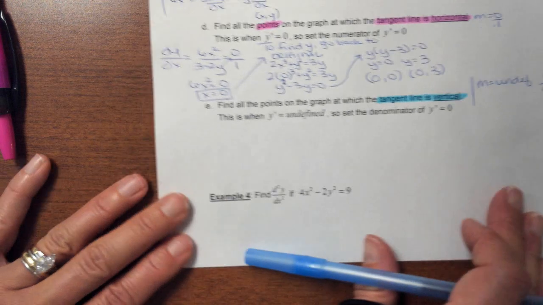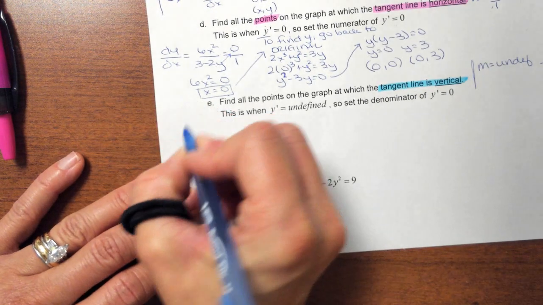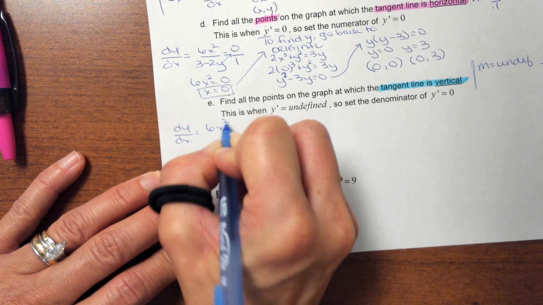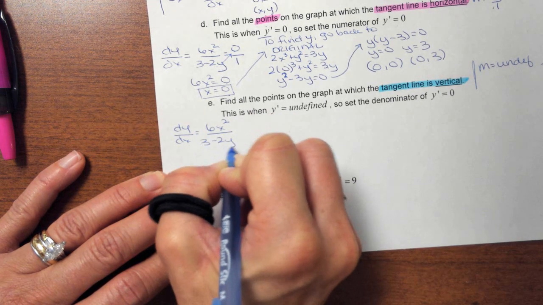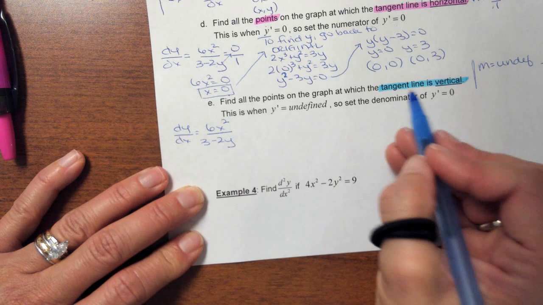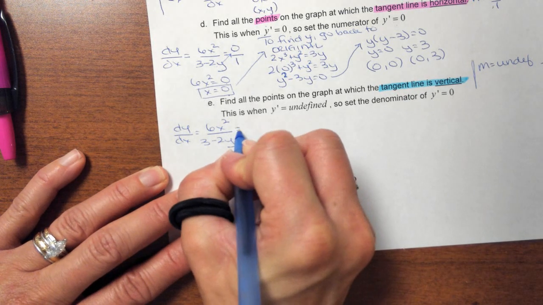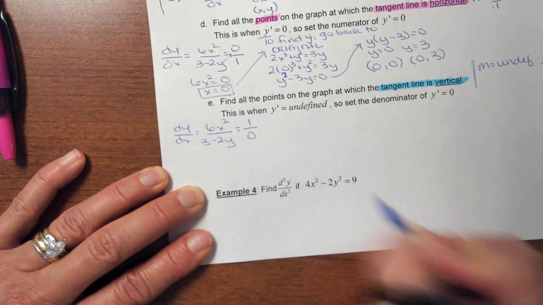I'm only writing it like this because I just want to show you that this is essentially the same thing that you're working with. So here, what we want to do is take your slope of dy/dx being equal to 6x squared over 3 minus 2y. Because we want a vertical tangent line, what we're looking for is where the slope is undefined. So I'm going to set this equal to 1 over 0.